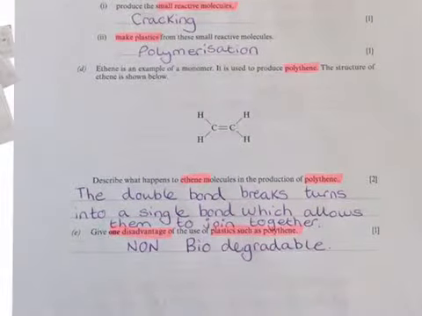Part D, ethene is an example of a monomer which is used to produce polyethene. The structure of ethene is shown below. Describe what happens to ethene molecules to produce polyethene. Like I was talking about in the polymerization, that double bond has to break, okay? It turns into a single bond, which allows it to form bonds over and over again to create a long chain polymer, which is then used in plastics.